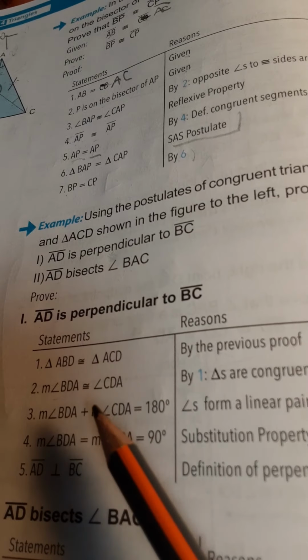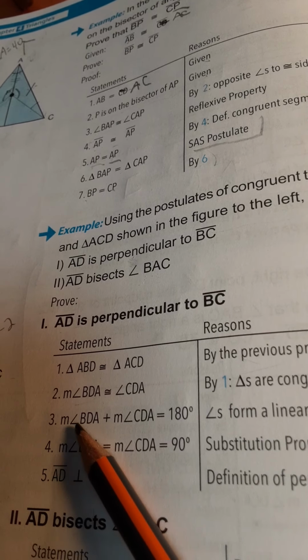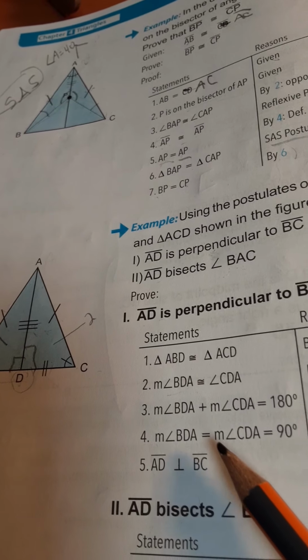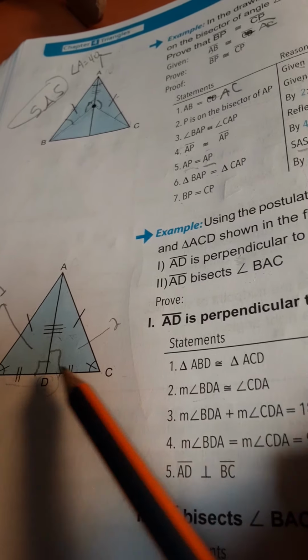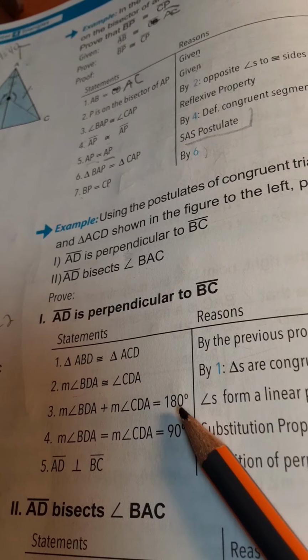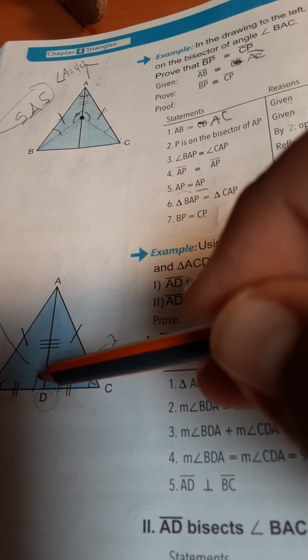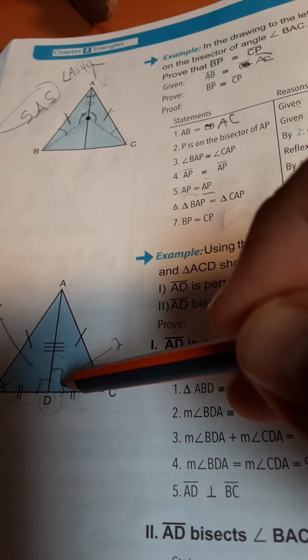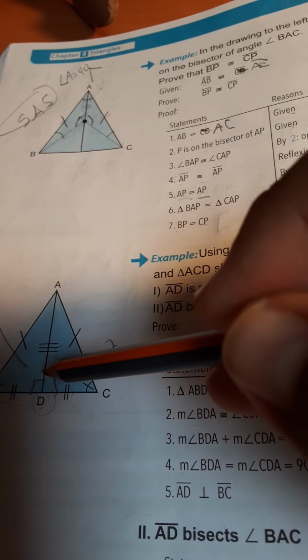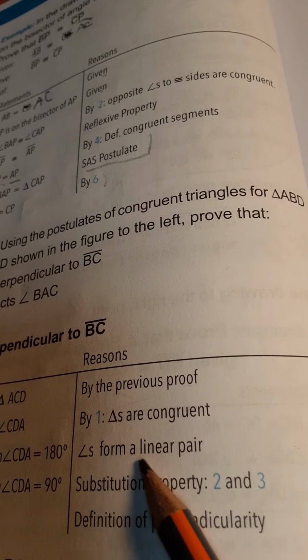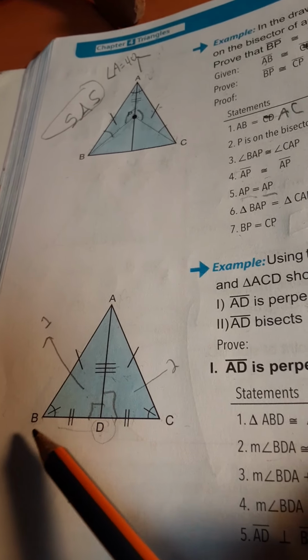Okay, so then we have the measurement of BDA, which is here, and the measurement of CDA is going to give me what? 180. Why? Because if this angle measures 90, how much is this one? If they're congruent, 90. And the addition of both has to be 180. Why? Because they form a linear pair. A linear pair is just telling us that.